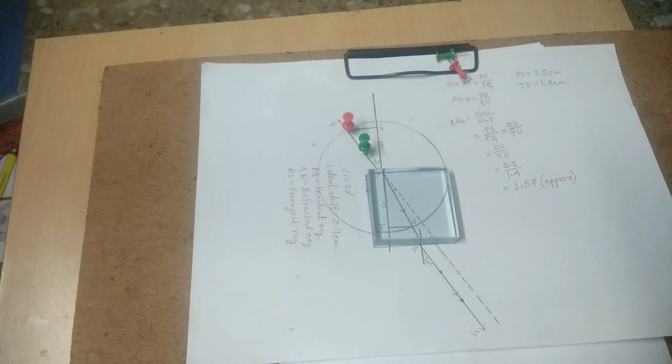Hello friends, today we will find the refractive index of a glass slab. We will find how to find the refractive index in a glass slab and also the lateral shift. Let us find the refractive index first and also the lateral shift in a glass slab.